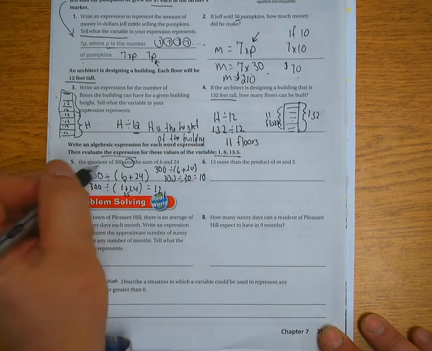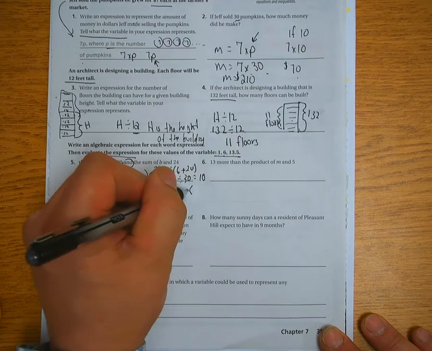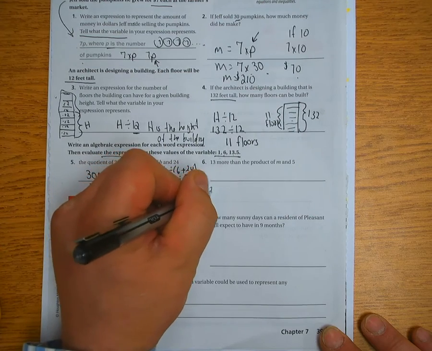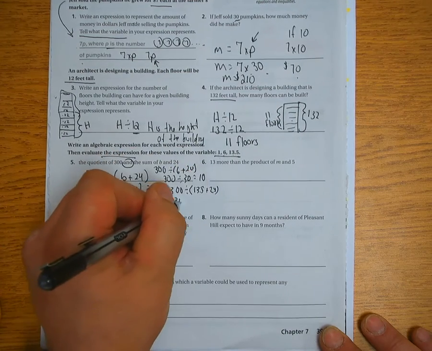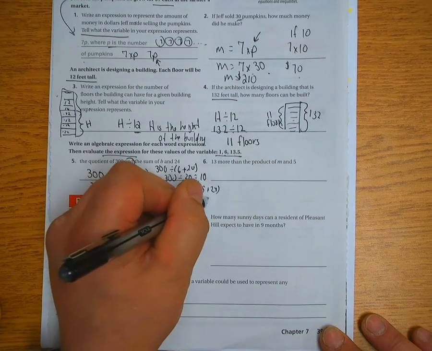And then 13.5, I know this is cramped, 300 divided by 13.5 plus 24, 300 divided by 37.5.